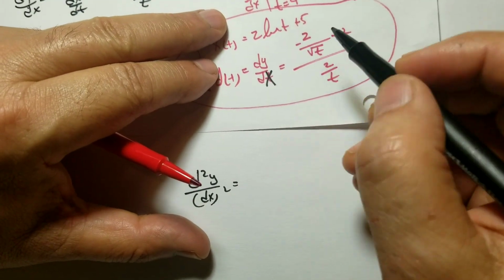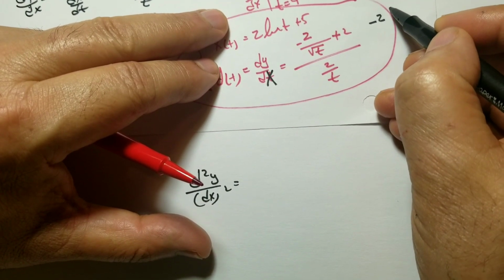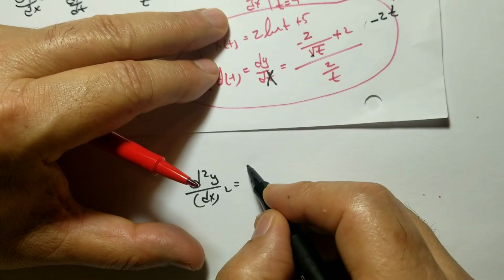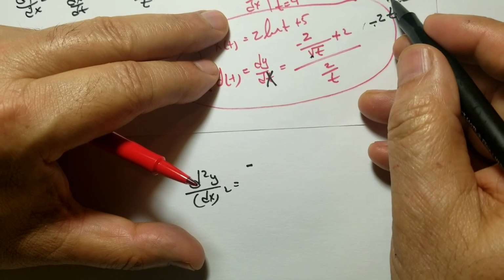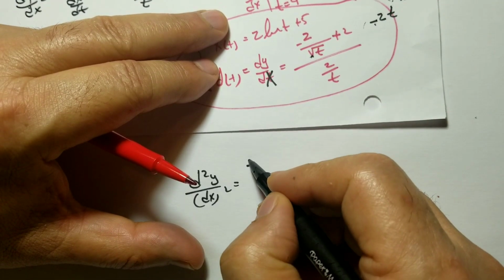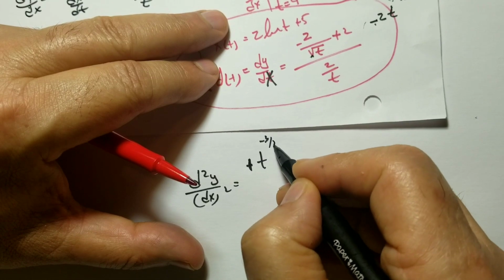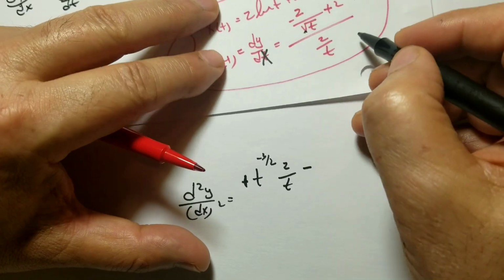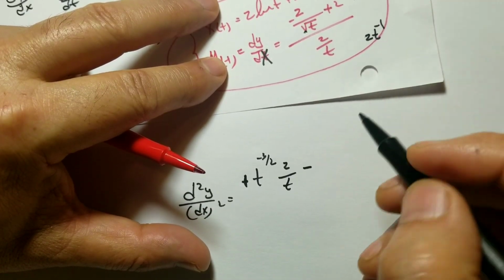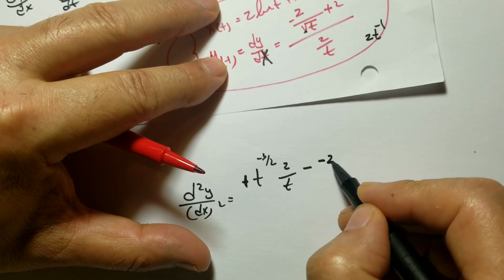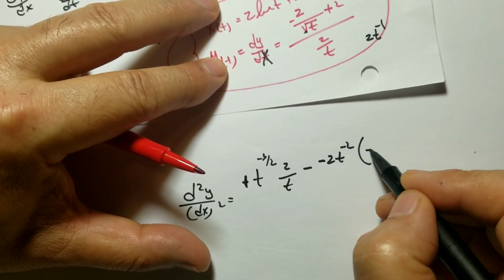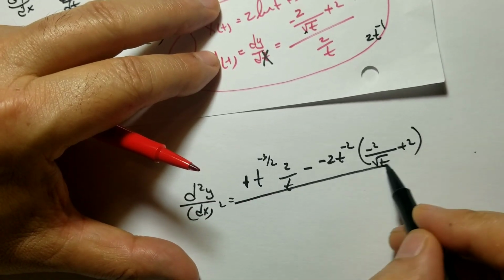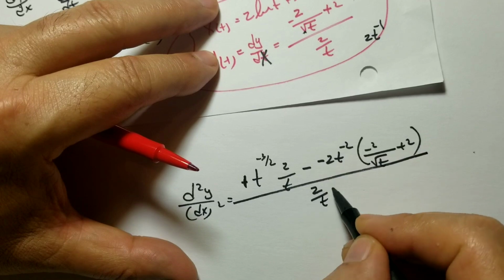What is the derivative of the top? This one is negative 2 t to the power of negative 1/2. Therefore, it becomes negative times negative is a positive, 2 times 1/2 is a 1, t to the power of negative 3/2 times the bottom, minus bottom is 2t to the power of negative 1, the derivative is negative 2t to the power of negative 2, times the top, over bottom squared.